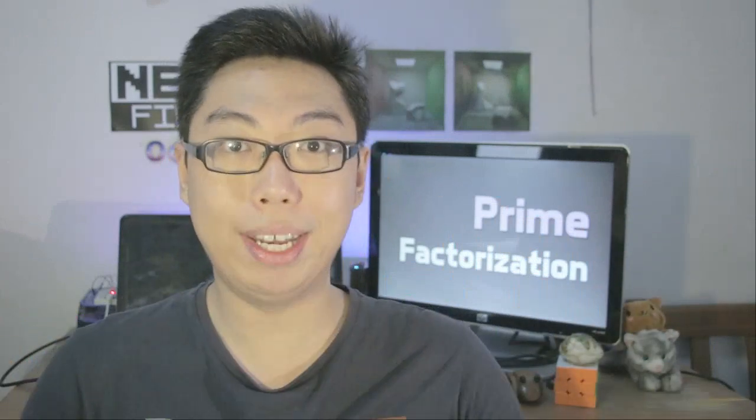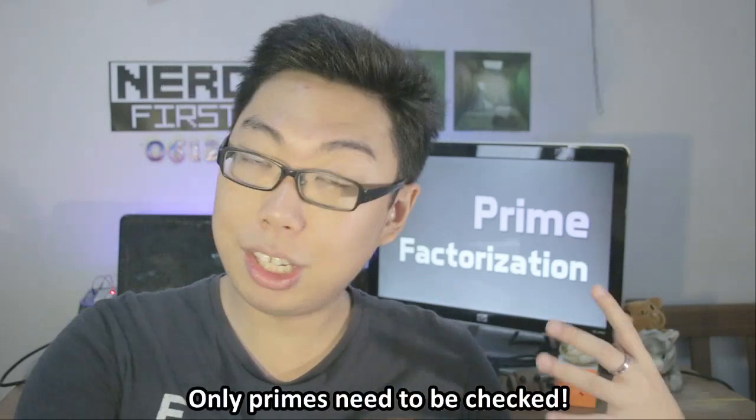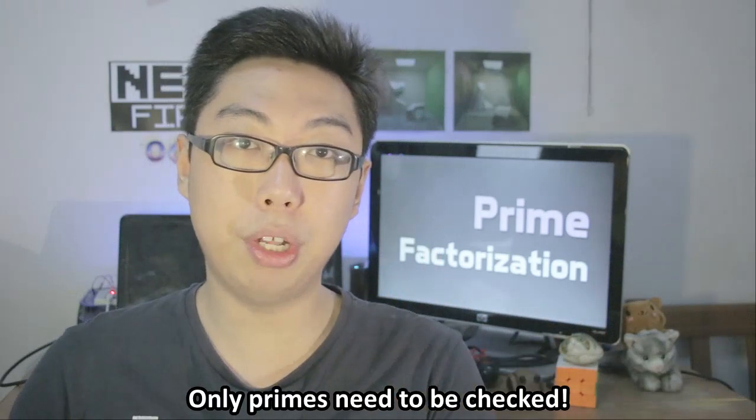So, in fact, instead of dividing a number by everything between 1 and n, you can just divide it by every prime number between 1 and n. Non-primes have implicitly already been checked. You don't have to bother with those. This is great because this actually cuts down on a lot of the checking we have to do.